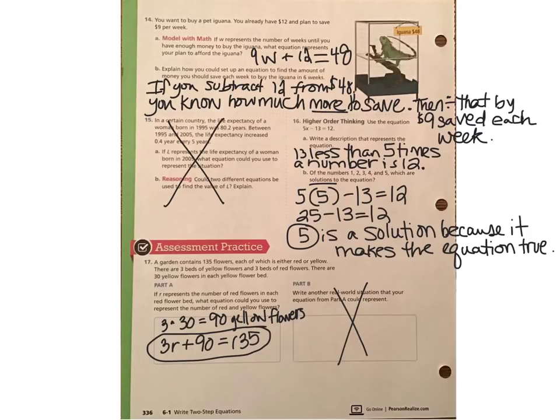All right, go ahead and check your answers on numbers 14, 16, and part A of 17. I am skipping part B on that one, especially because your answers are likely going to be different than mine. If you have questions about how to do that, I'd be happy to address it. Writing a description of an equation and a real-world situation are not exactly the same thing.